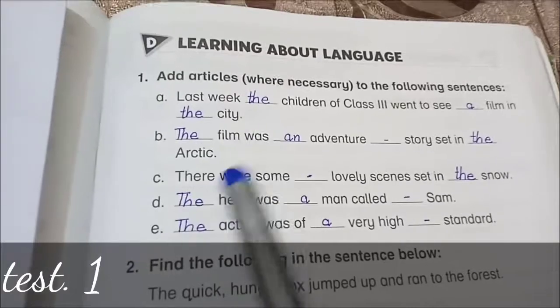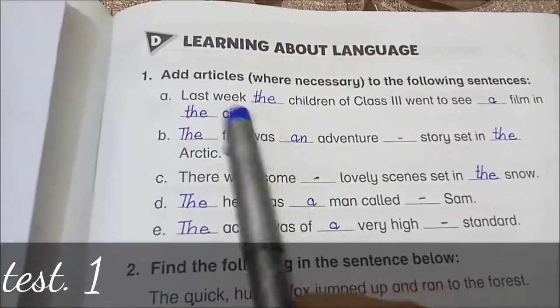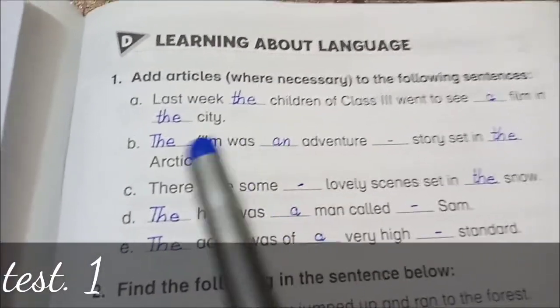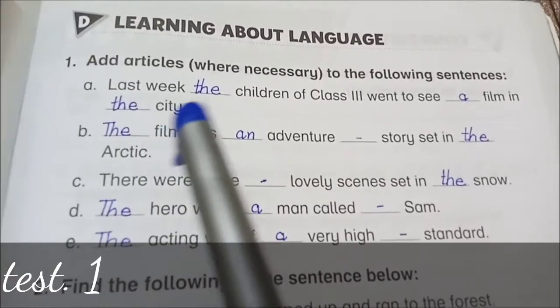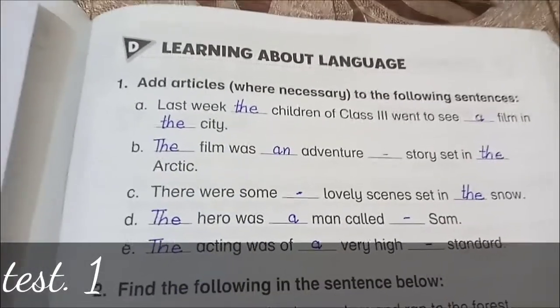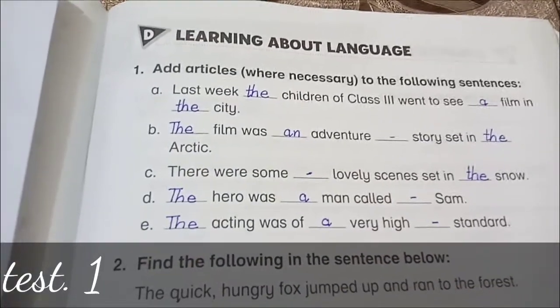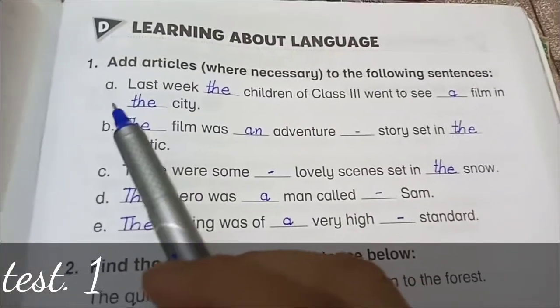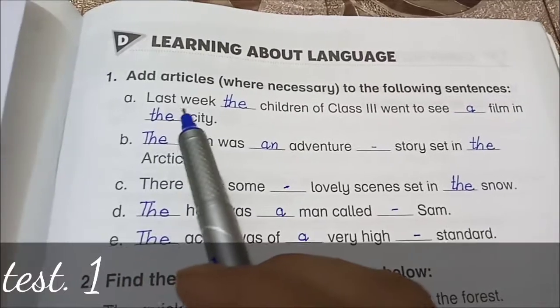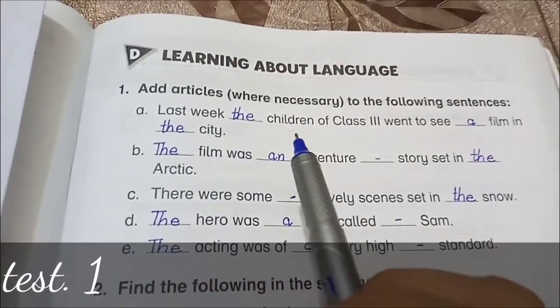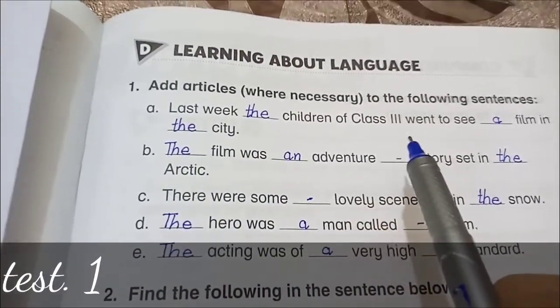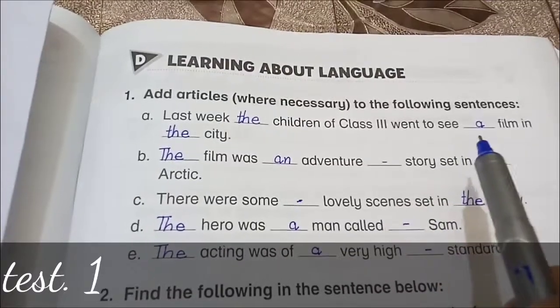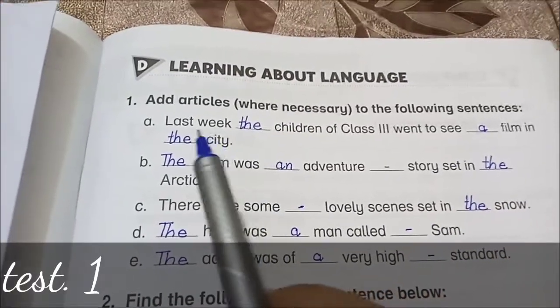So, students, here is an exercise given to you. Add articles where necessary, and I think it's quite clear to you where you have to use a, where you have to use an, and the article the. Look at part A. Last week, the children of class 3 went to see dash film in dash city.